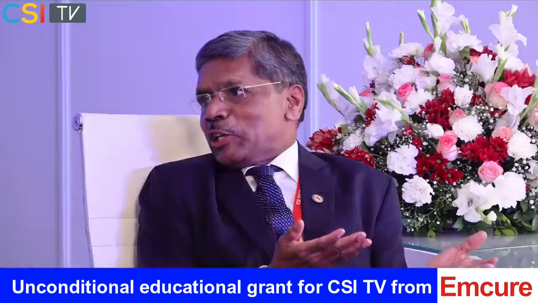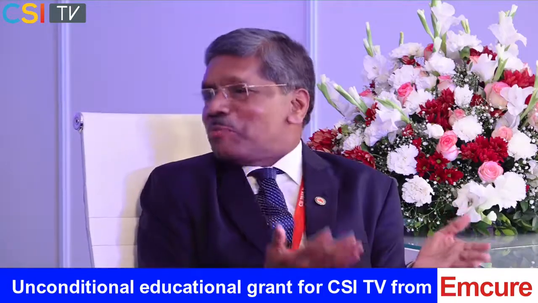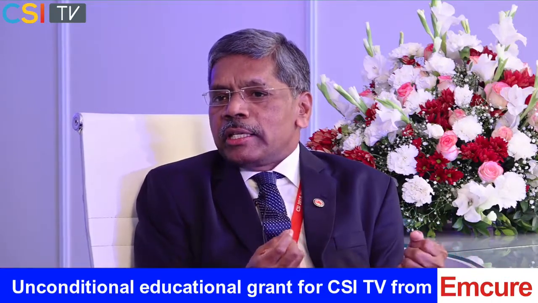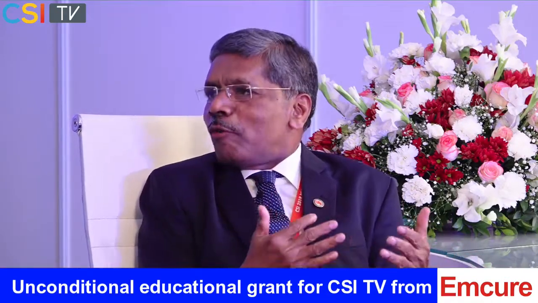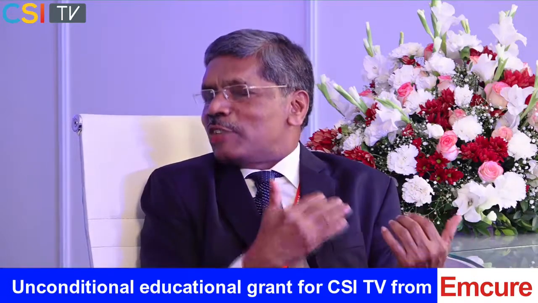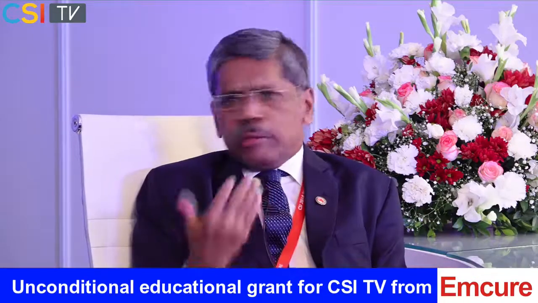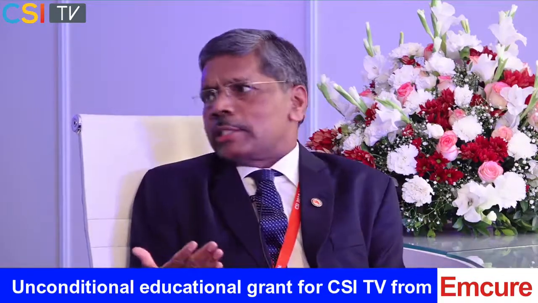Whatever little we have done, it is not a great thing, but we have done something, and that is only because of the collaborative efforts of the cardiologists and physicians in Kerala. Every state possibly can emulate that. If Kerala can do it, any other state can do it.